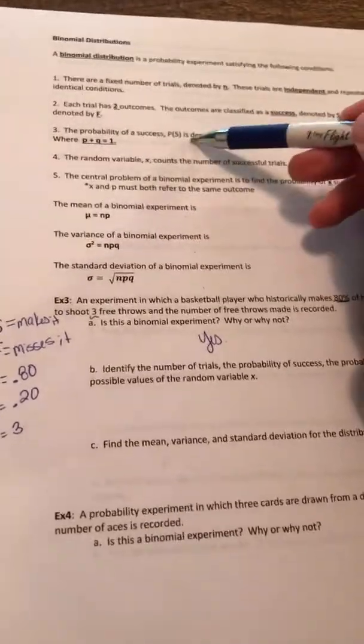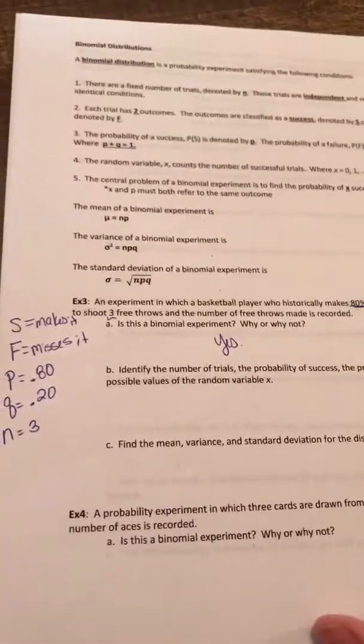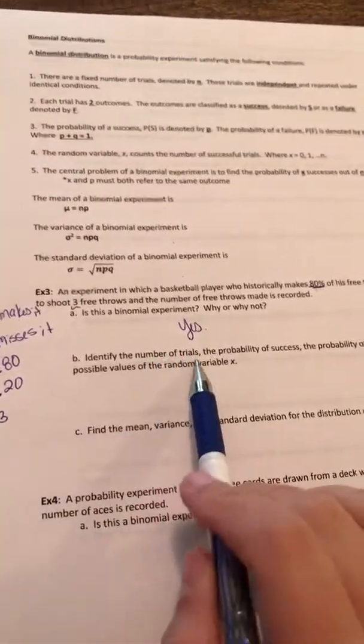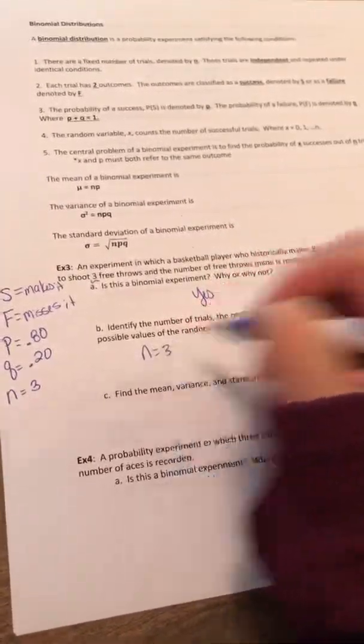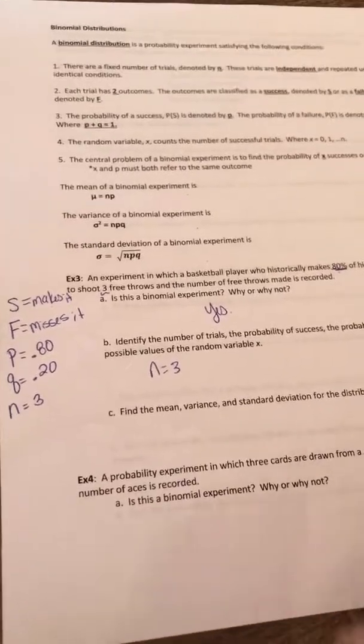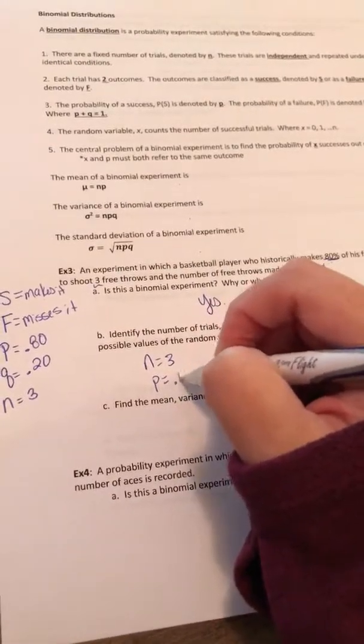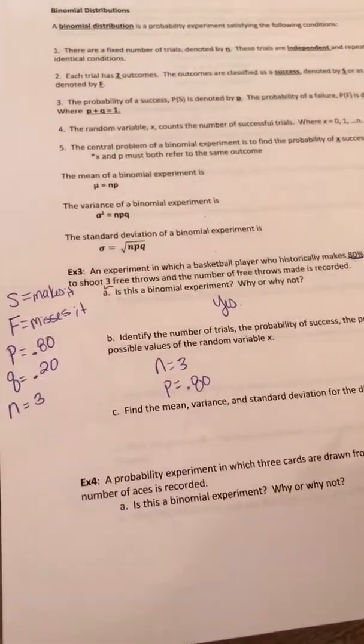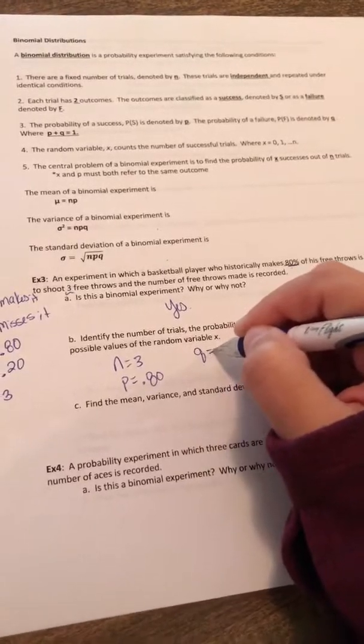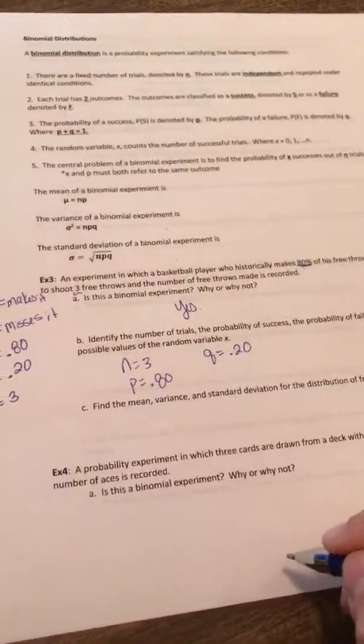We didn't talk about X yet, but we'll get there in just a minute on part B. So on part B, it says identify the number of trials. Well, I just did that over here. It's 3. He's going to shoot it 3 times. The probability of success, I've also already done. He generally makes it 80% of the time, so 0.8. The probability of failure, we did. They have to add up to 1 or 100%, so 0.20.